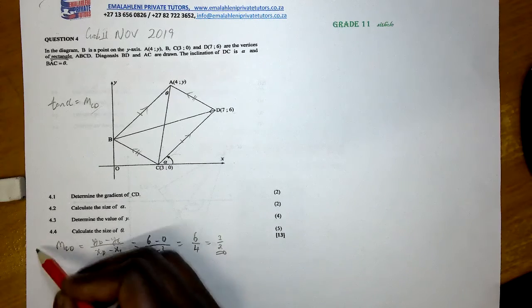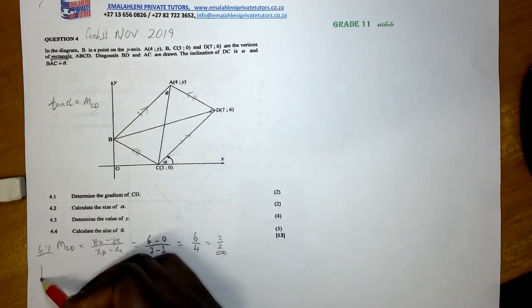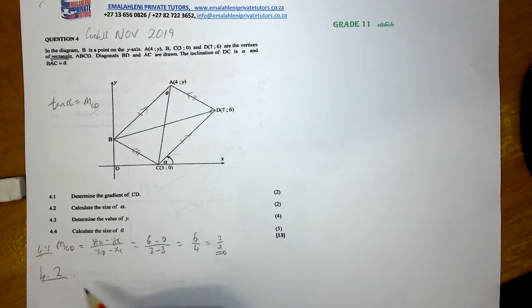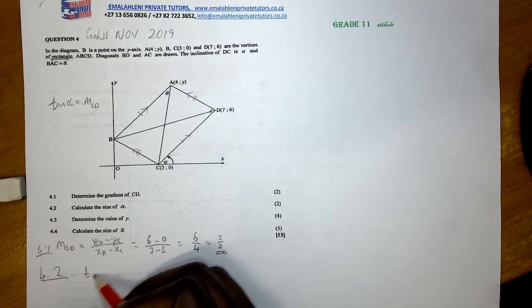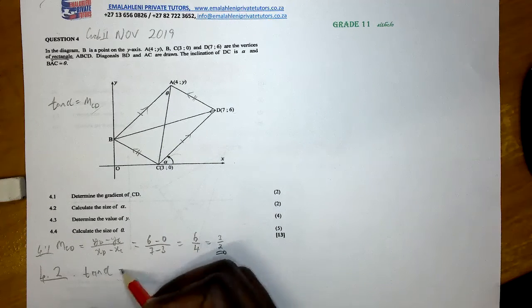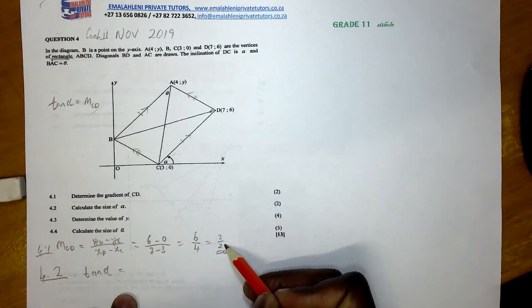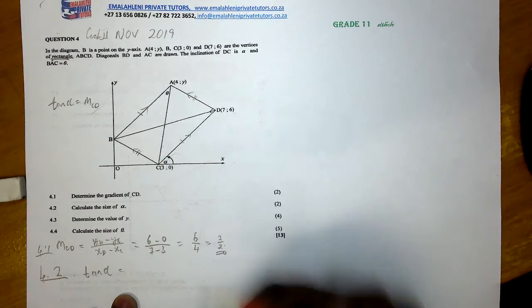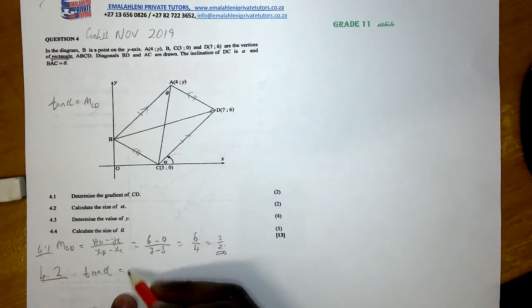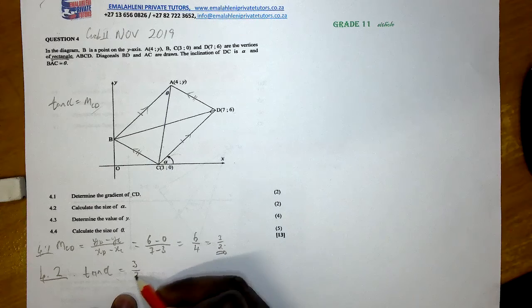Now, calculate the size of alpha. This is 4.2. Tan alpha is equal to the gradient. You are given the gradient, so these are build-up questions. You are using the previous answer to find that tan alpha is equal to 3 over 2.